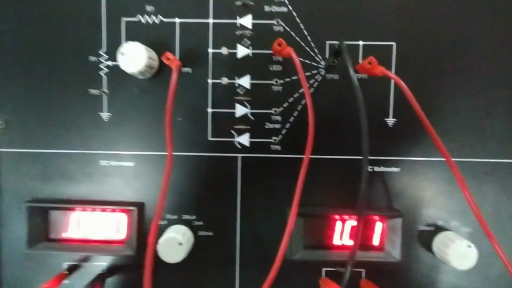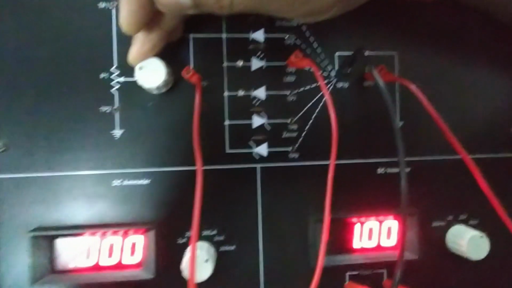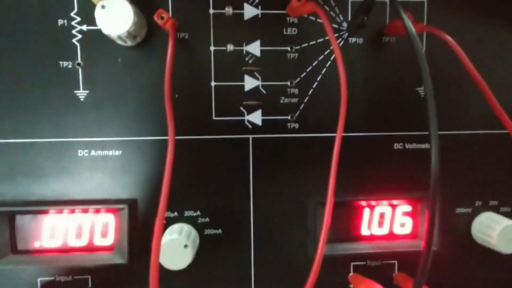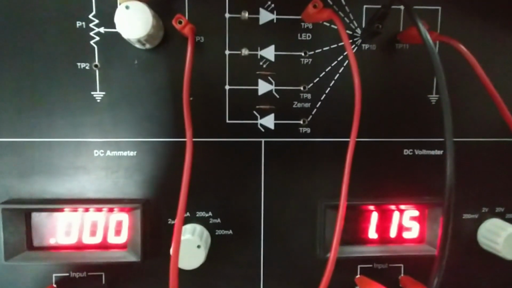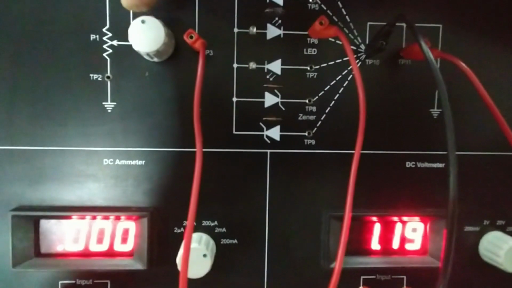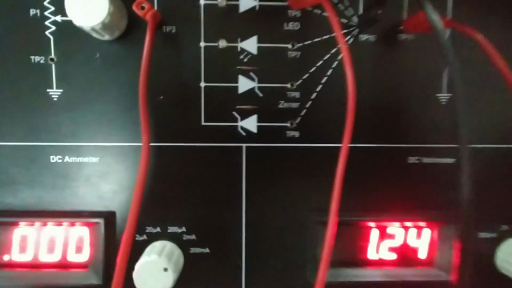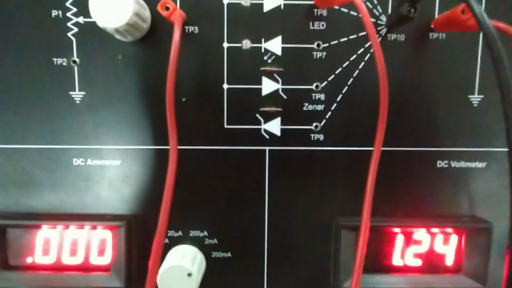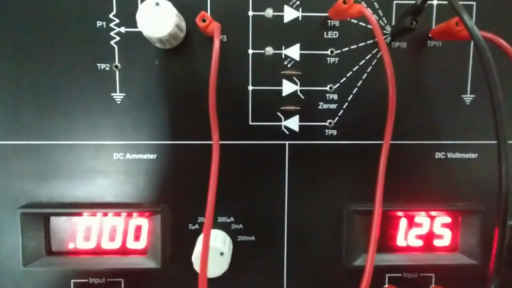So for 1 also I keep 0. Then I'll go to 1.25. I'm increasing. Okay, see this. There is no current still. So 1.25, 0.